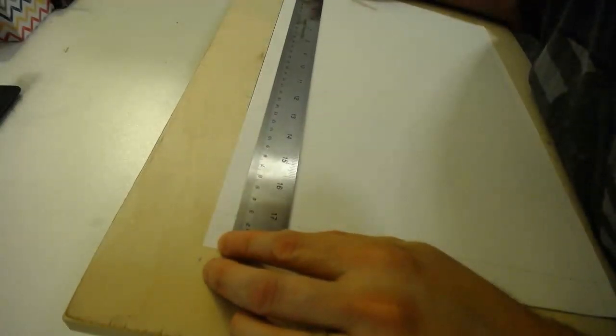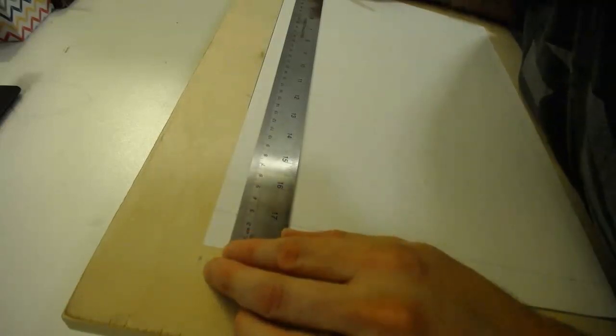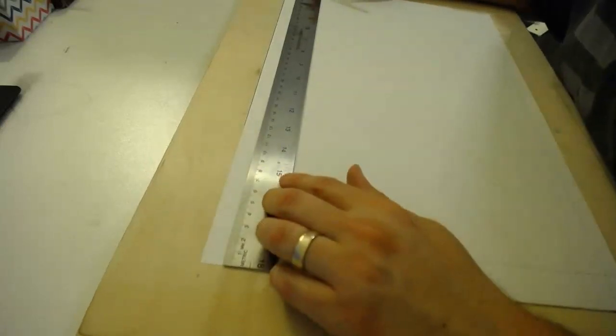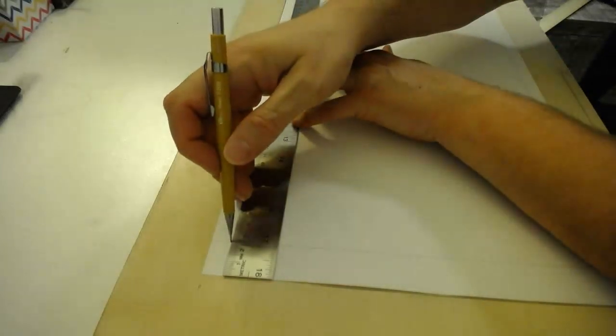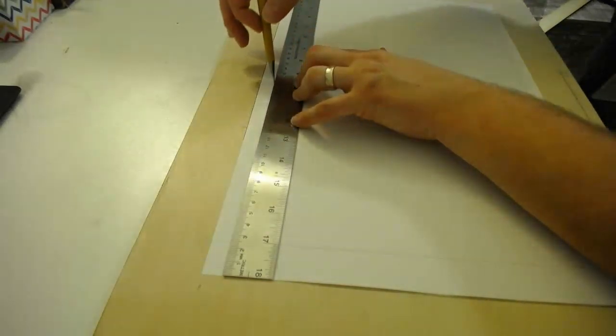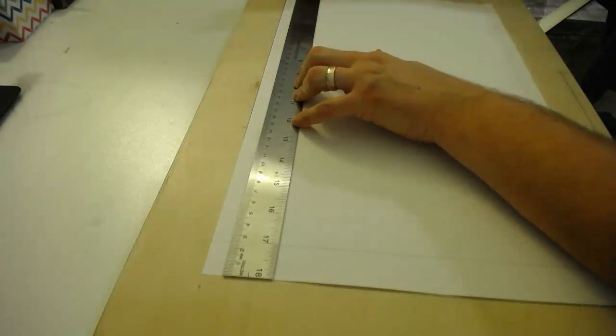Make sure I'm lining up really accurately. Looking down it with one eye. Make sure I've got it fully lined up. I'm going to hold in the middle. I'm going to do really light pressure so I don't push my ruler off kilter as I go. And there you have it. That's the live area.